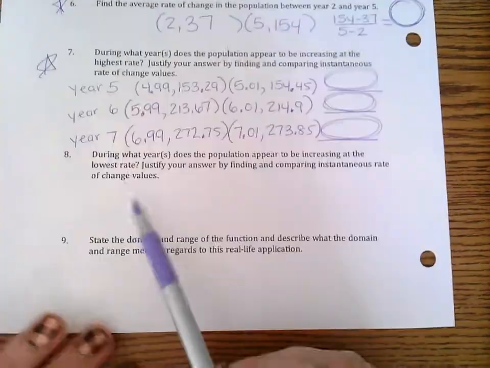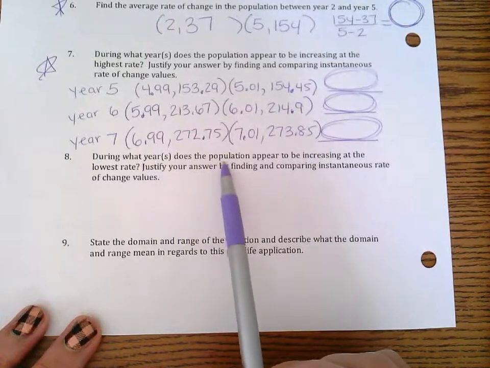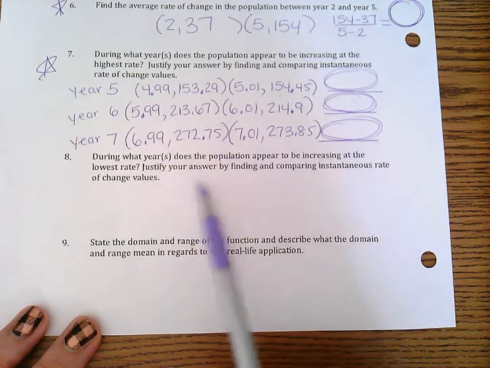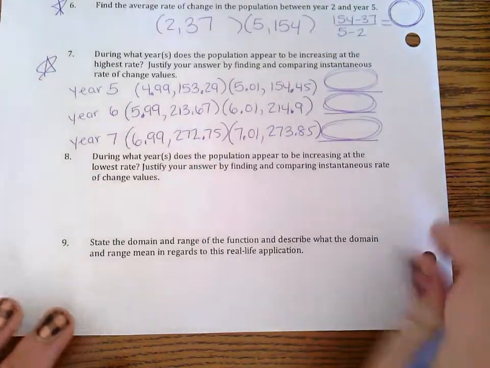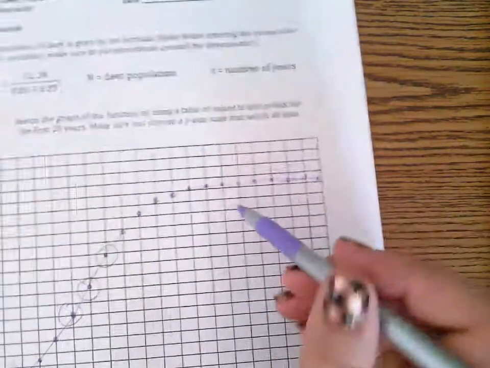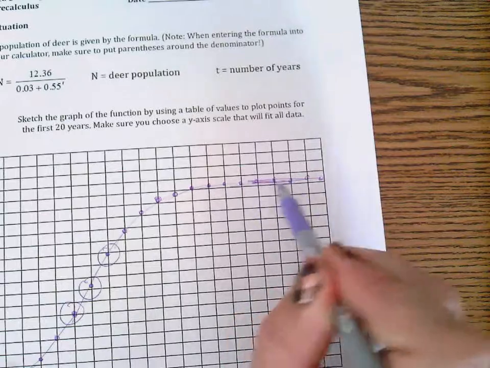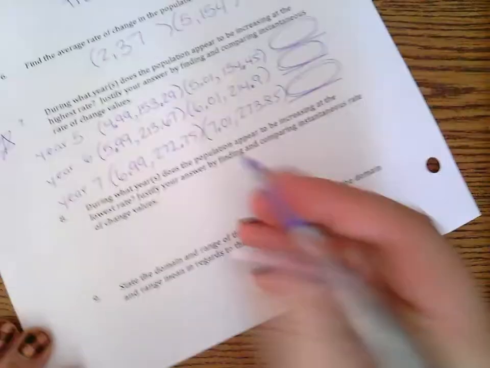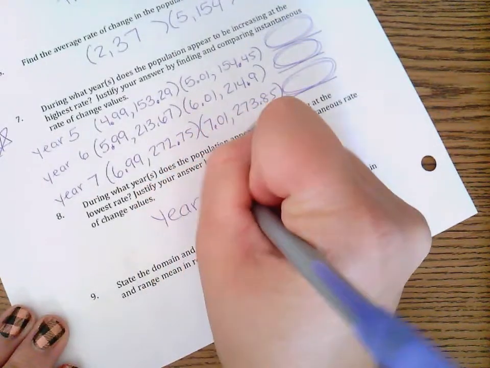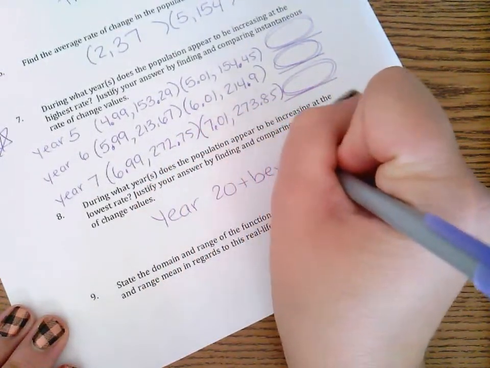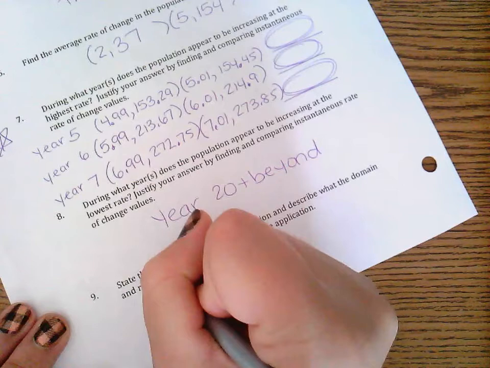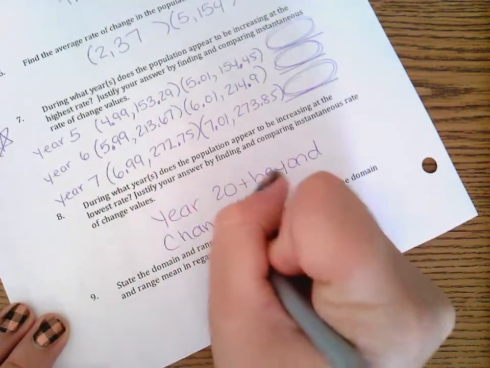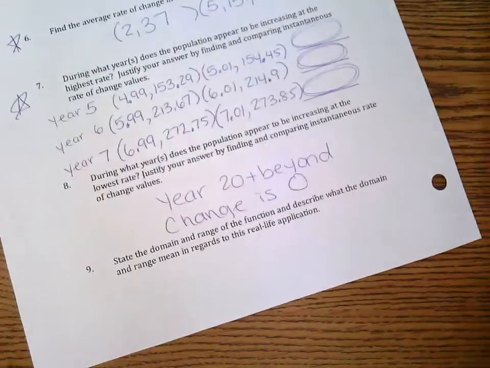Then number 8 says, during what years does the population appear to be increasing at the lowest rate? I'm not going to do the instantaneous rate of change for this because I think we know where it is. Where is it increasing at the lowest rate? It's increasing 0 up here, right? So year 20 and beyond, the change is 0, because it's horizontal.